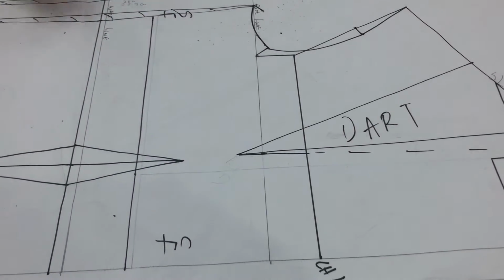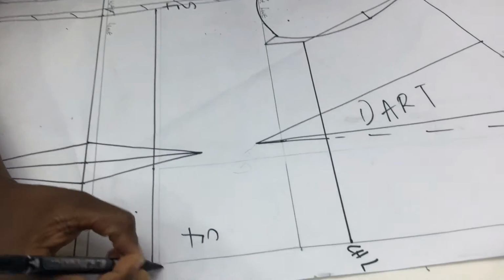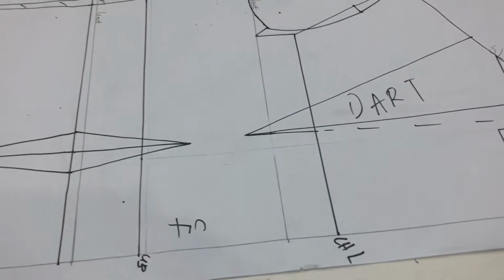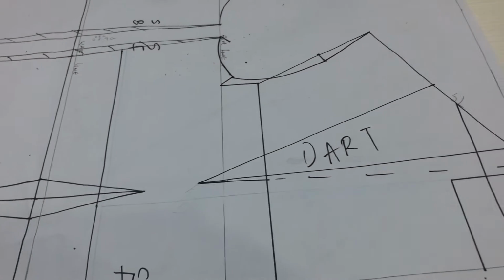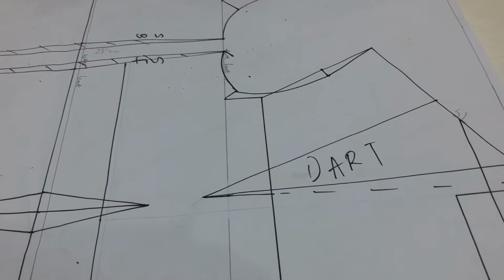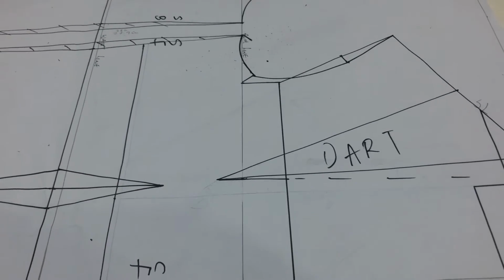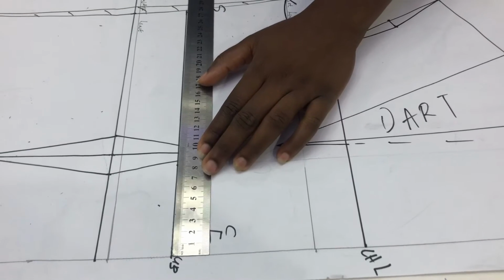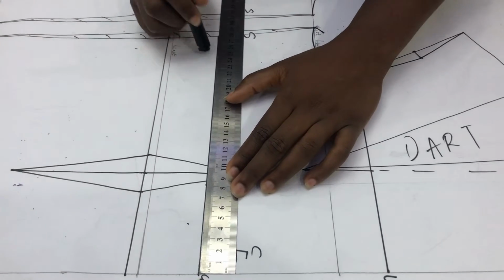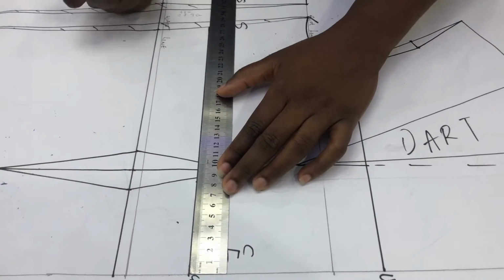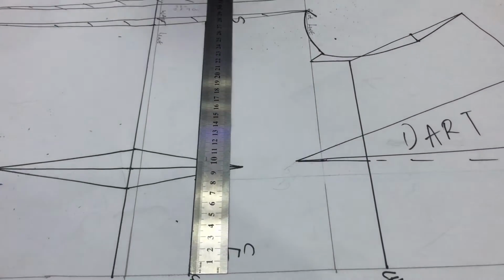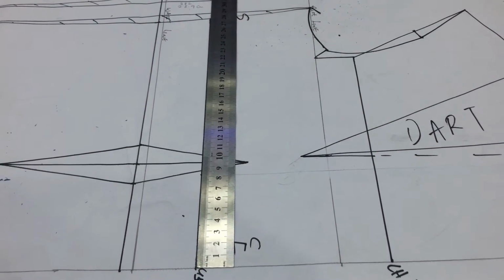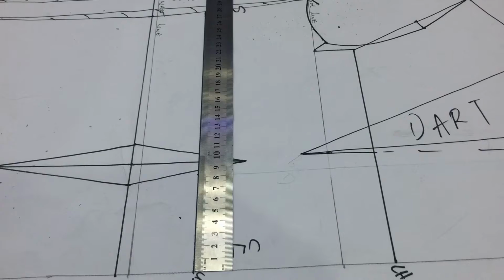Alright, so now this is our under bust measurement here. The next thing you're going to do is get your round under bust measurement and divide it by 4. When you divide it by 4, you come back to this under bust line and measure your under bust measurement here on the pattern. So mine is 28. So what I'm going to do now is subtract my 28 from the round under bust divided by 4.